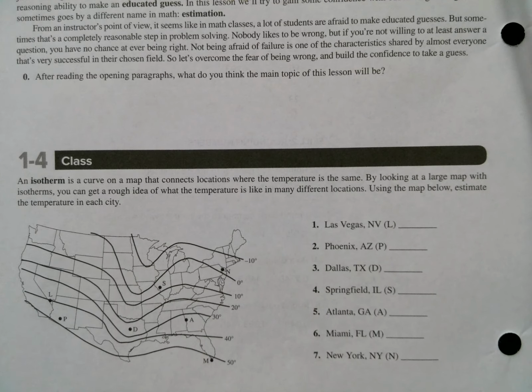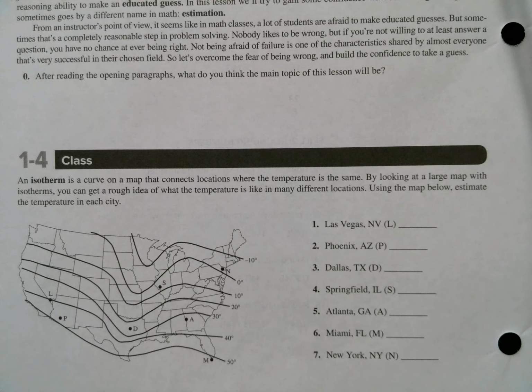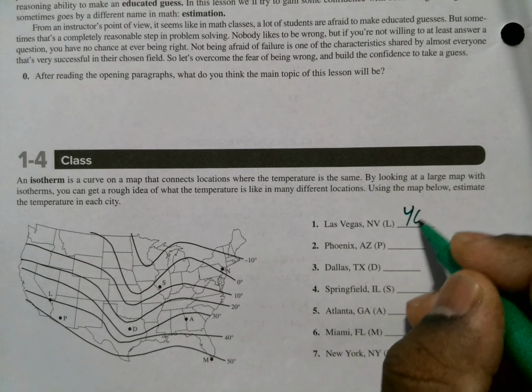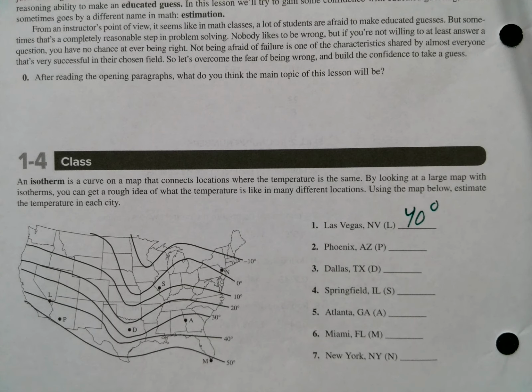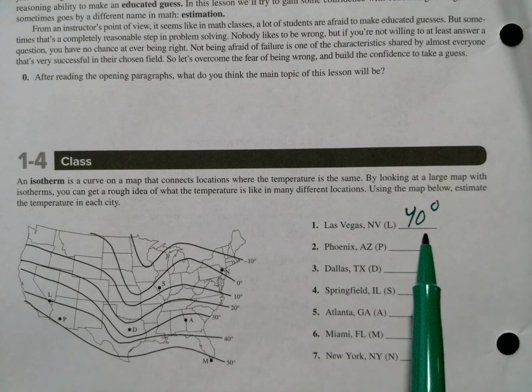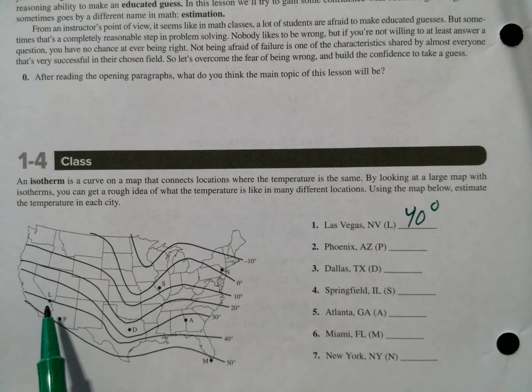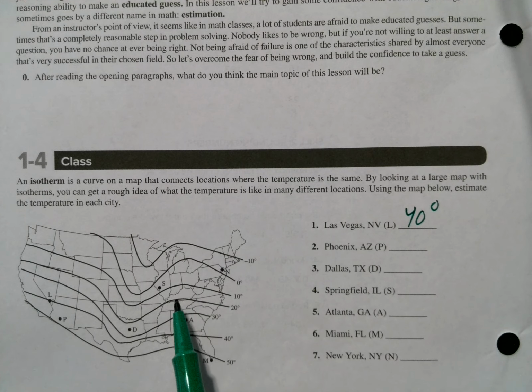Okay, now we look here at Las Vegas, Nevada, which is L. So we find L on this graph here. And you notice here L goes to 40 degrees. So Nevada would be 40 degrees. Okay, next we'll look at Phoenix, Arizona, which is P. And let me go back to number one. The reason why it's 40 degrees is because this point is directly on this line, which goes to the 40 degrees.